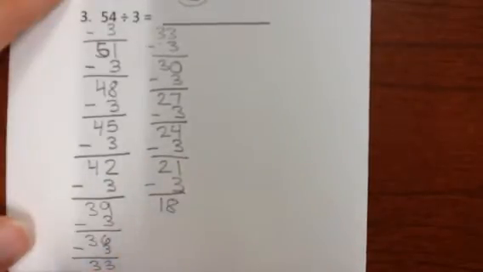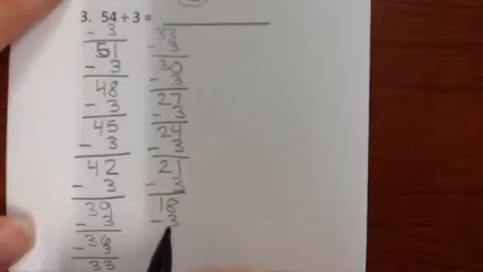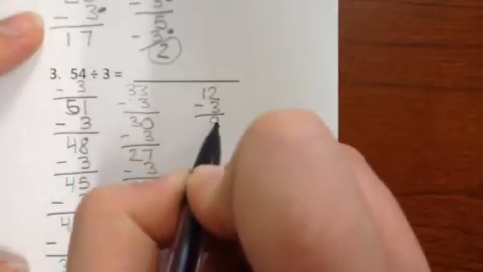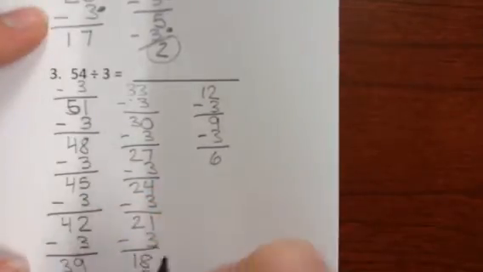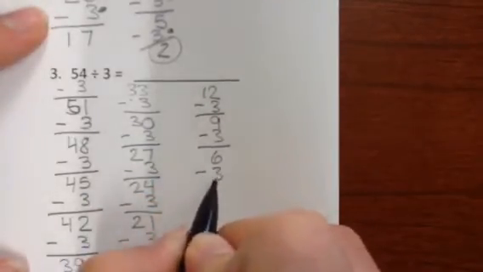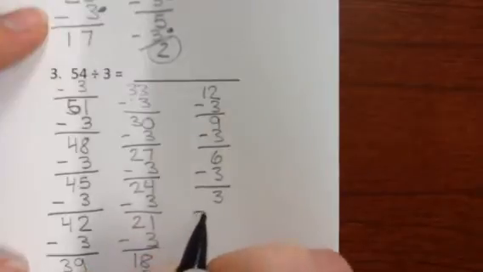Minus 3 more, 18. Minus 3 more, 15. Minus 3 more, 12. Ran out of room, so I'm going to start back up here. 12 minus 3 is 9. Minus 3 more, 6. Minus 3 more, 3. And minus 3 more, 0.